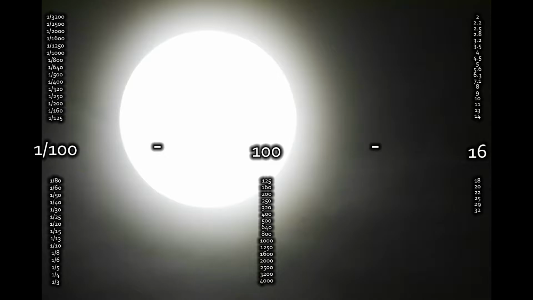So if you put your camera on full manual mode, take it off of auto, put your aperture on f/16 and your ISO at 100, and then your shutter speed at 1/100th of a second. And also this will work at other ISO speeds. If you want to shoot at 1600, just make sure that your shutter speed is 1/1600th of a second. But we're going to use ISO 100 and 1/100th of a second.